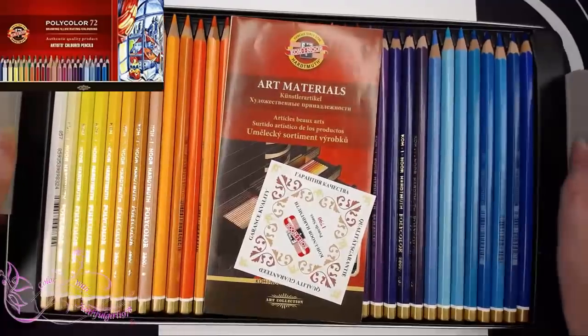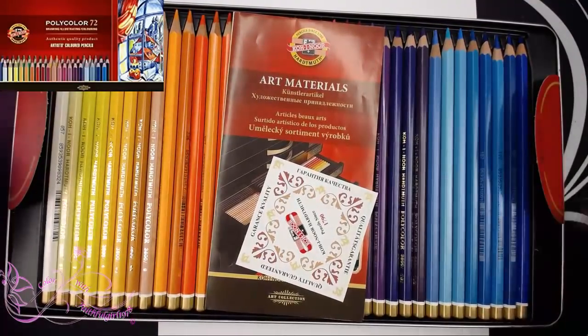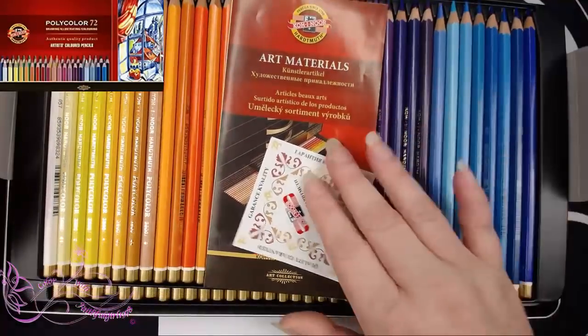They came really well packaged. They came with like a box around them and plastic wrap, so they were nicely packed.